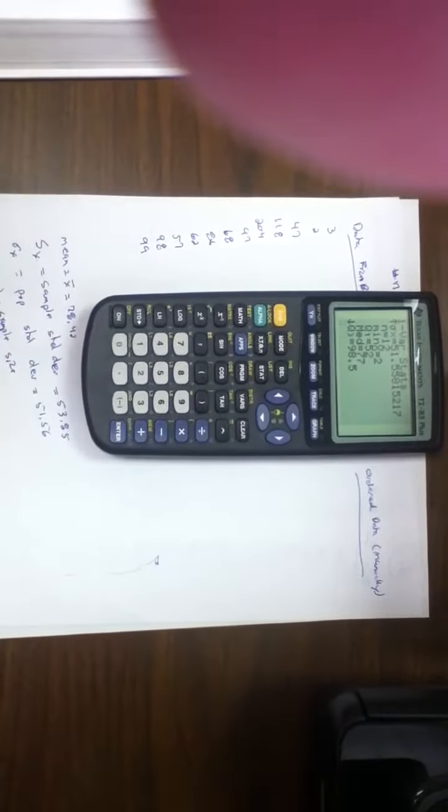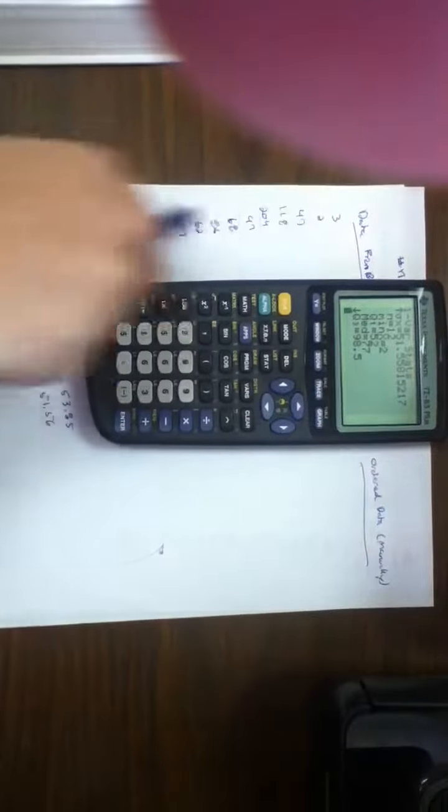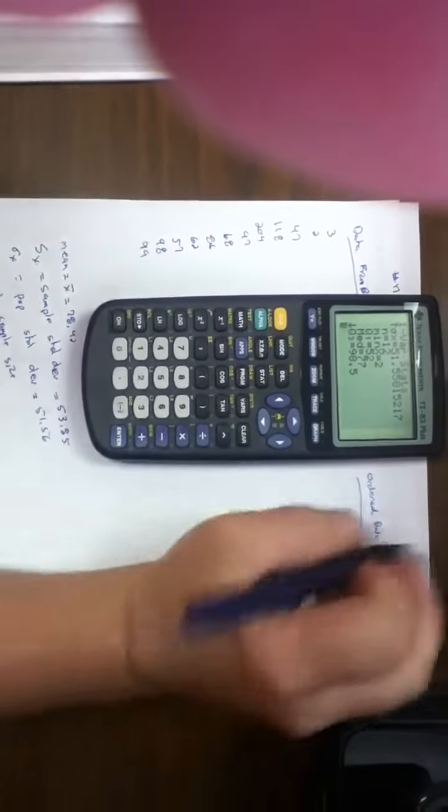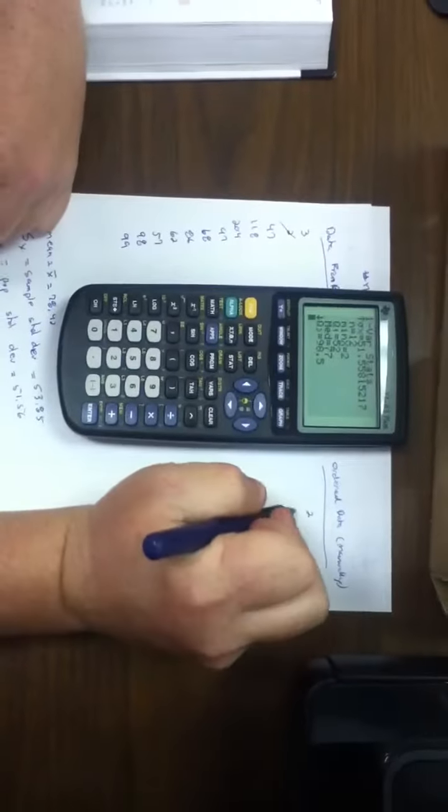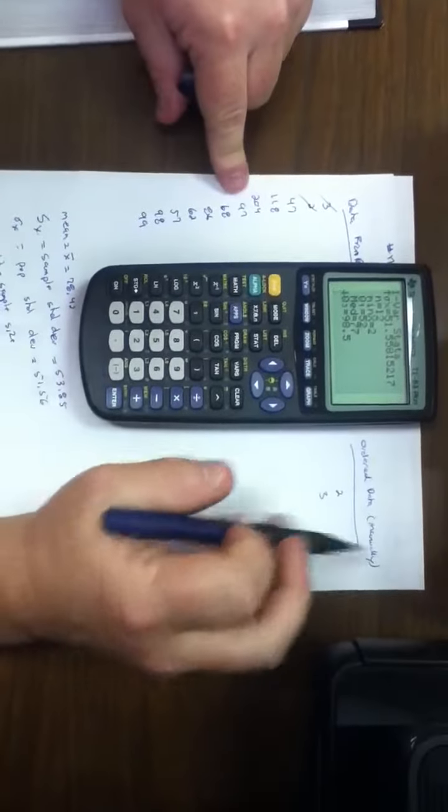Problem is there's no mode. So in order to find the mode, you've got to first order your data manually. So I'm going to do it over here. We get 2, 3. Next highest would be 47.